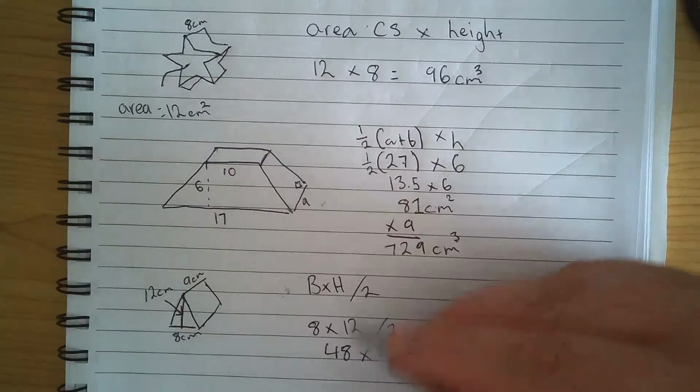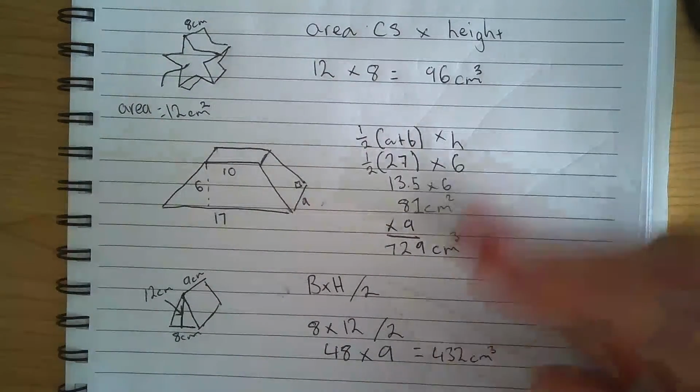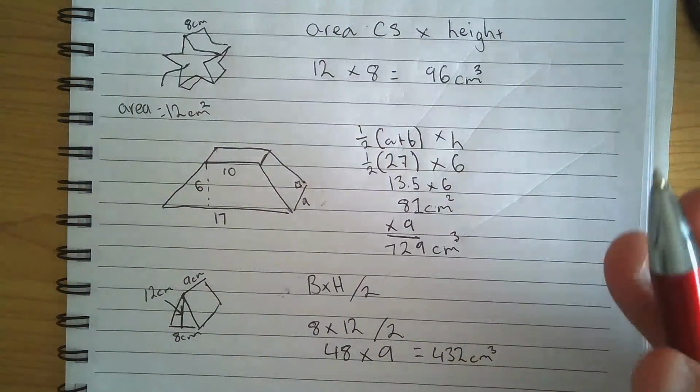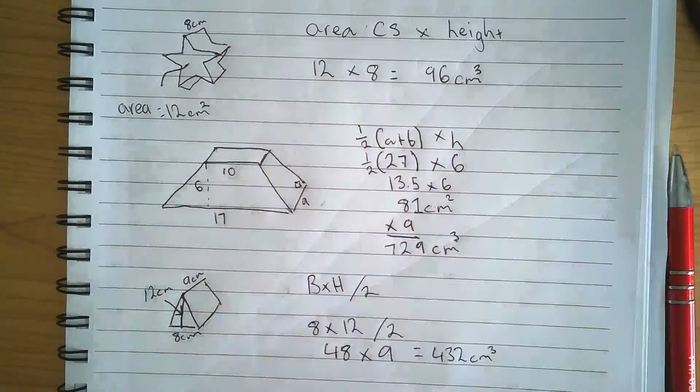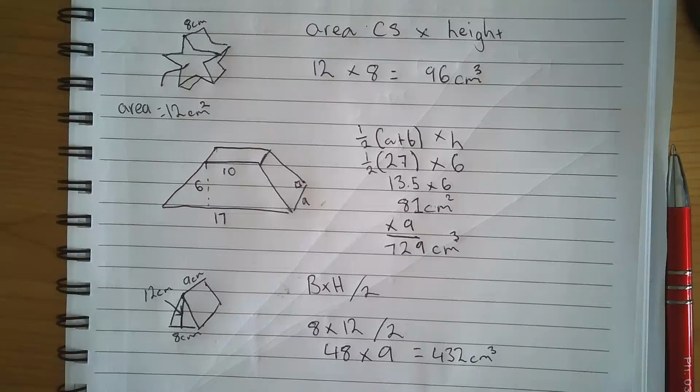Again, feel free to use a calculator for any of this working out. The best thing about measurement is it's all about working with formulas, and you can use your calculator to solve any of them. Hopefully that clears up what you have to do.